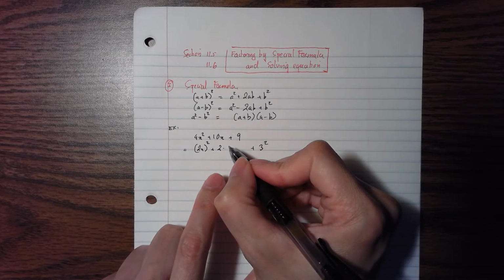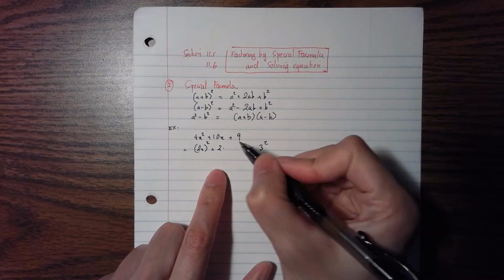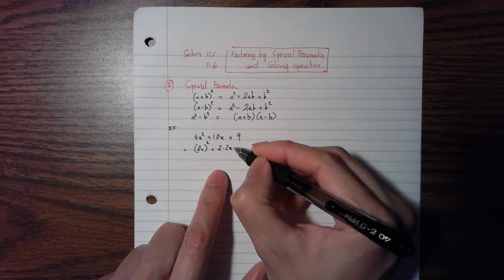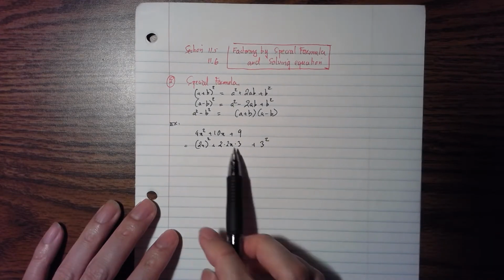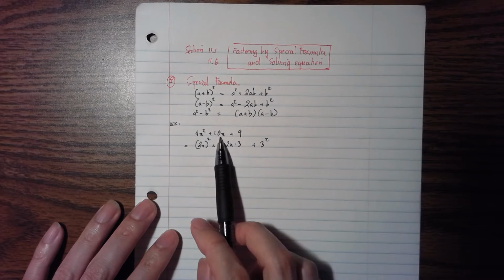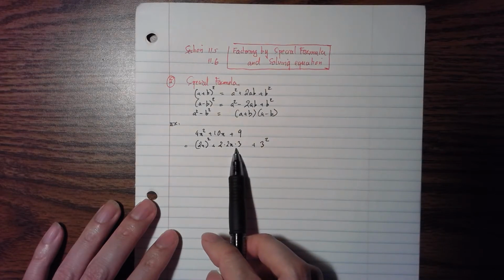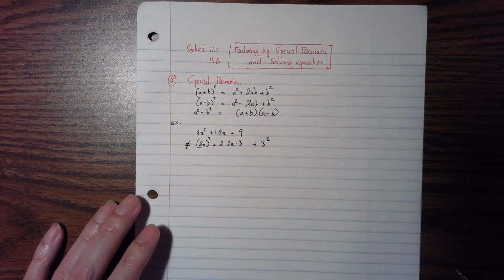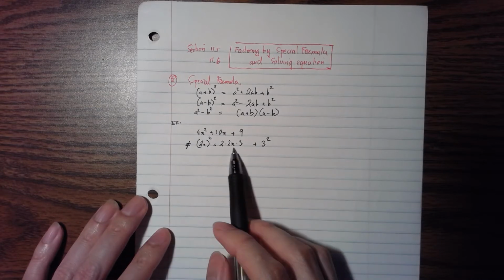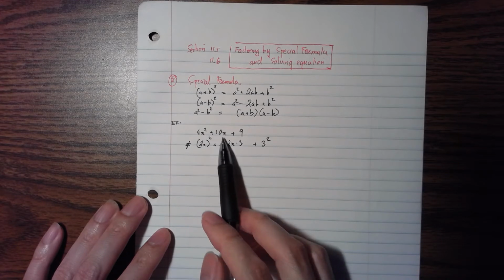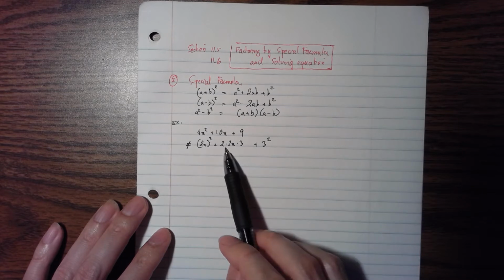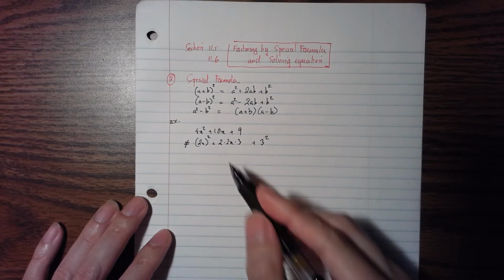let's see, can we factor it? If we have 2 times 2x times 3, you see that this does not give you 10x at all. 2 times 2 times 3 gives you 12. So this trinomial cannot be factored by special formula, nor by the Smiley method, because the middle term here is not 2ab. 2ab right here, this is your a, this is your b, 2ab gives you 12 and this is 10. So this is not factorable.